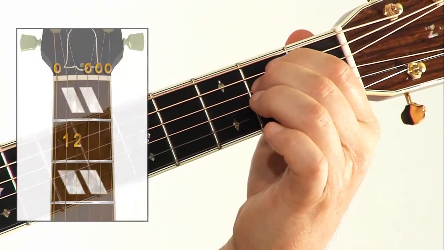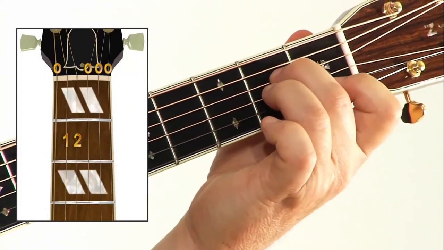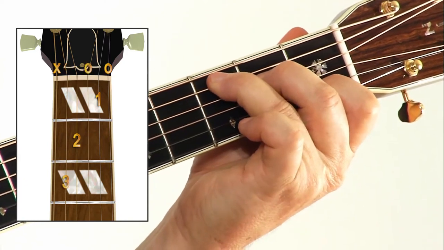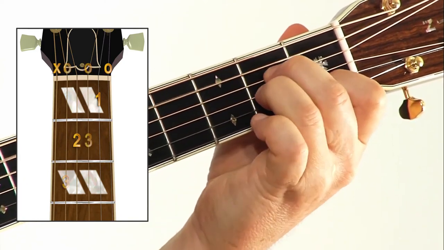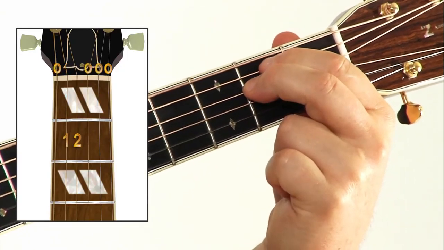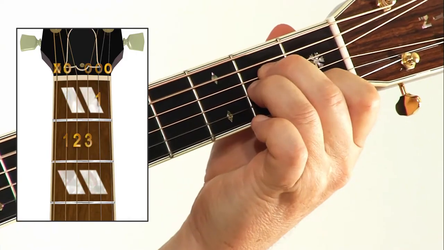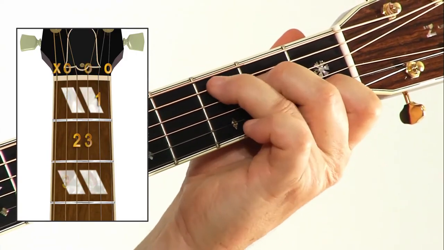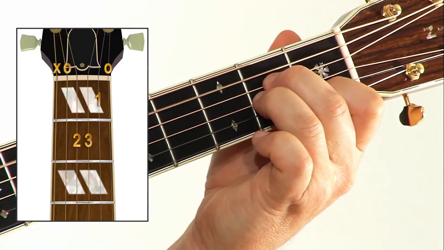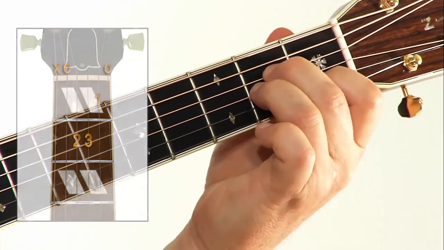So E minor, A minor, C major, A minor, E minor, A minor, C major, A minor. So there's always a note in common.